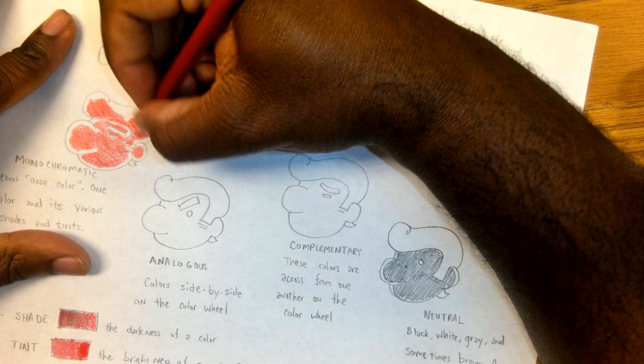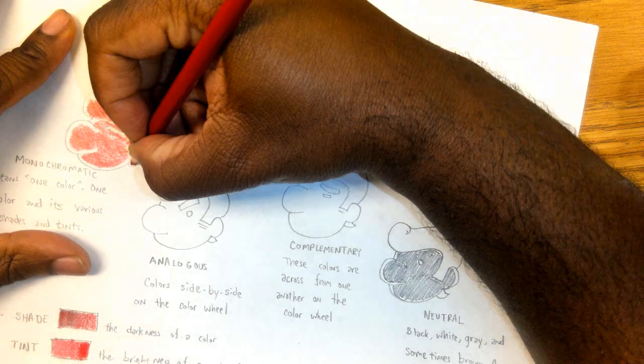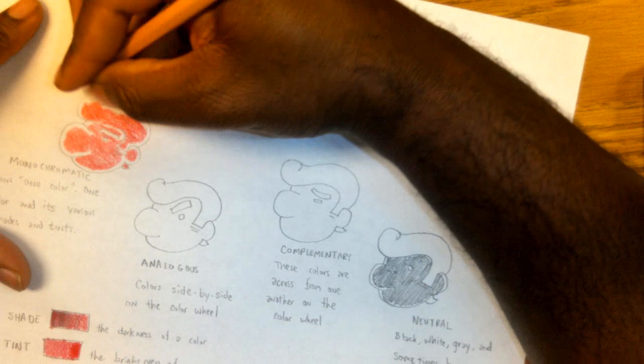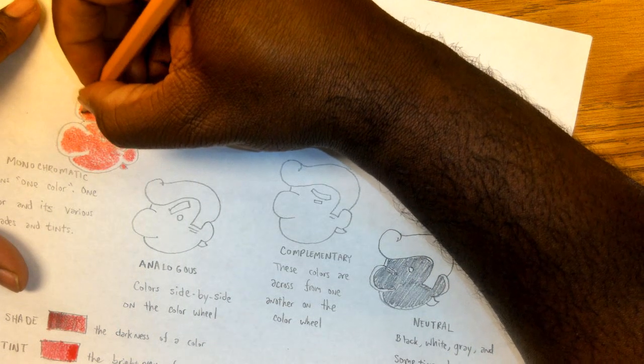But then for the hair, I'll take the red. And then I will bring it down a shade using black, or in this case, I'm just using my pencil.